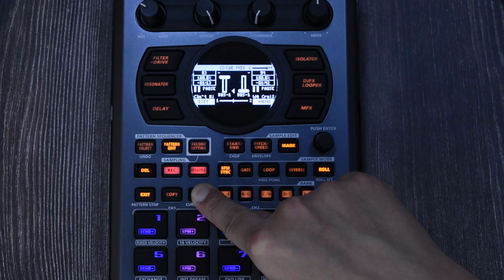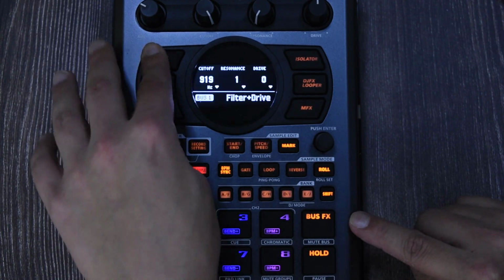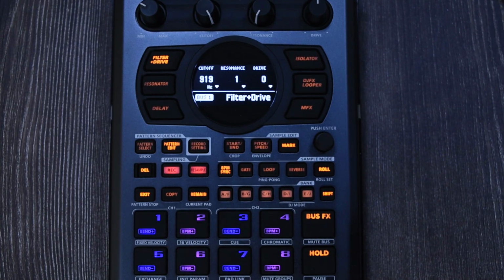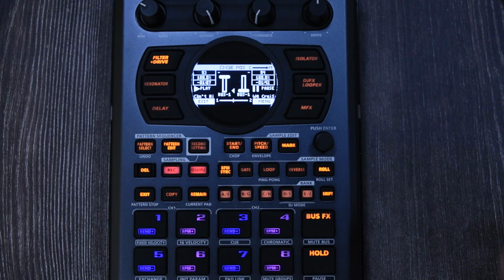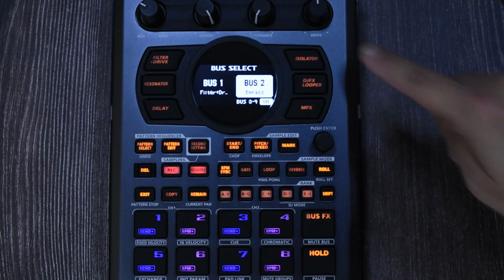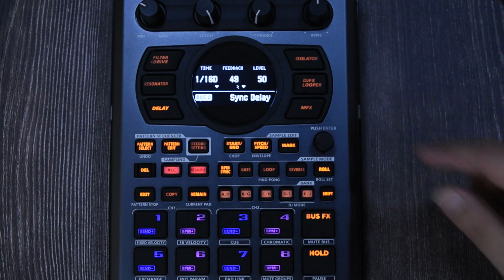So in this case, I'm going to be sending the one to the bus number 1, and maybe on your bus number 1, you have a filter and a drive. So if I play something, of course, it's going to go through that effect because that's what we are using on the bus number 1. Now, if I go to the bus number 2, I'm going to be doing, I don't know, just maybe a delay. Why not? A delay. That is going on the bus number 2.